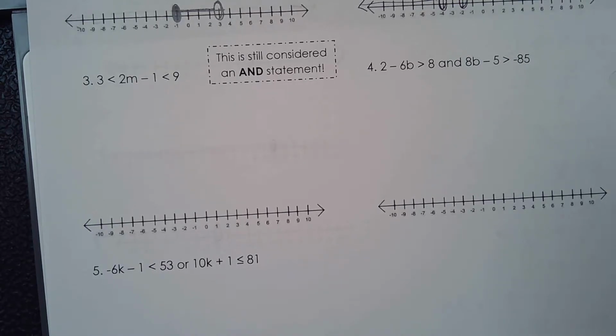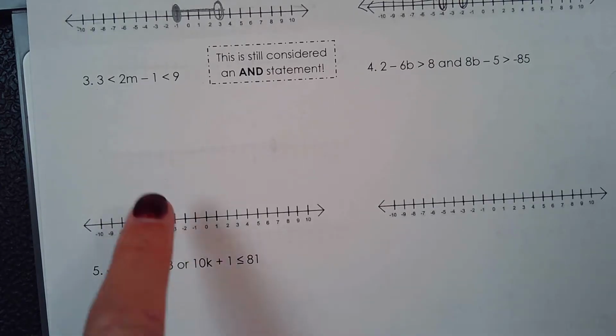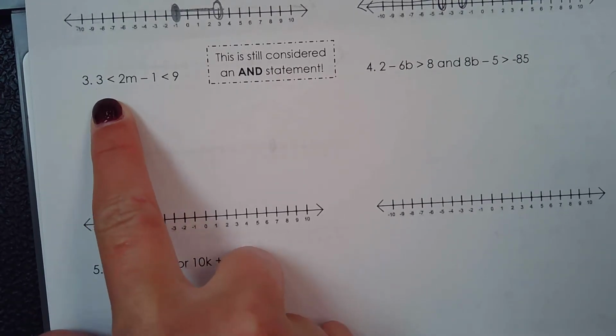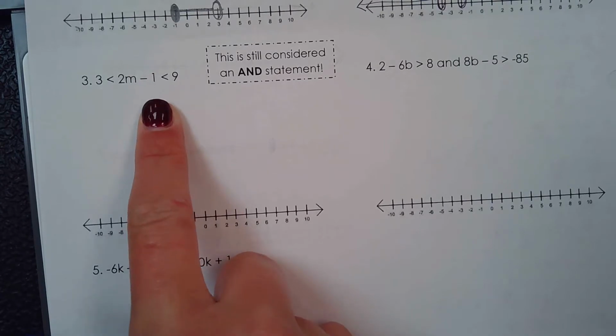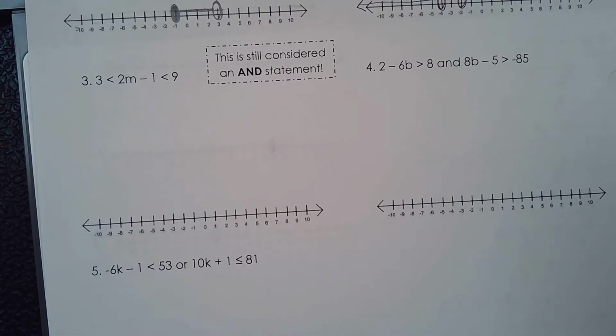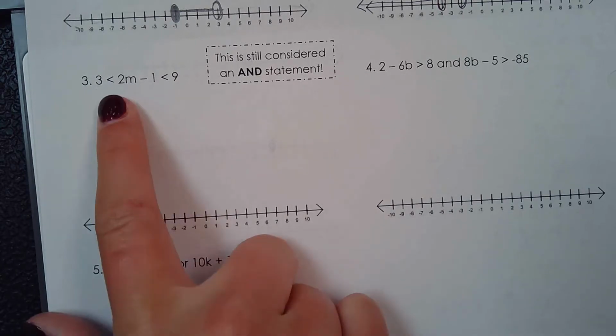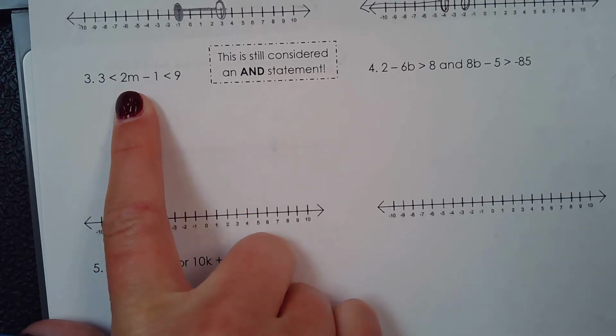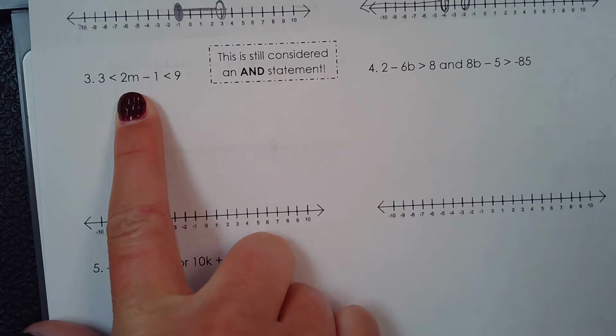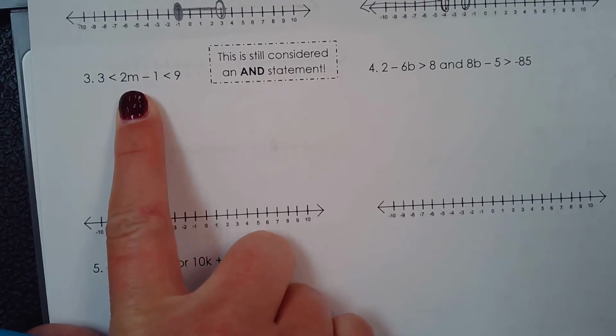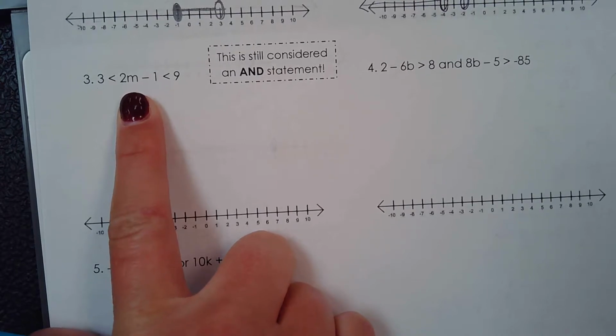Okay. So if we're looking here, we've got 3 is less than 2m minus 1 is less than 9. So what do we think we might need to do first to start getting m by itself? Okay. Add 1, right? Does that make sense?